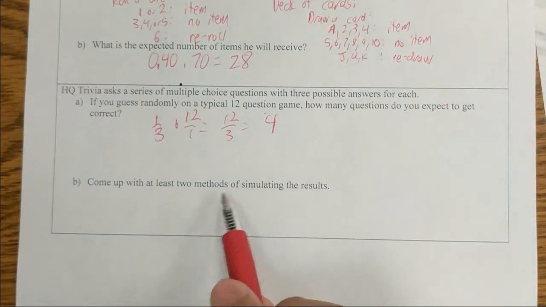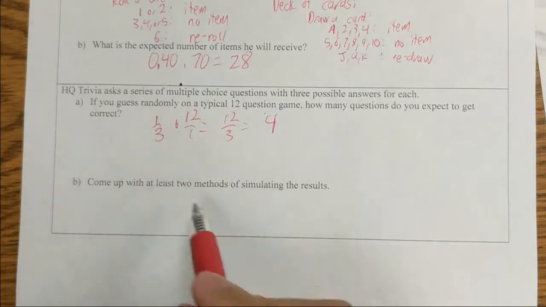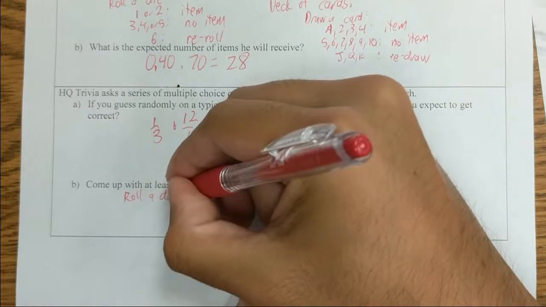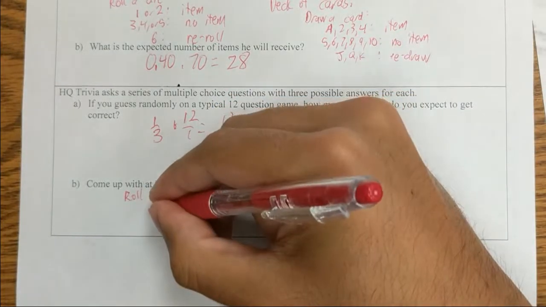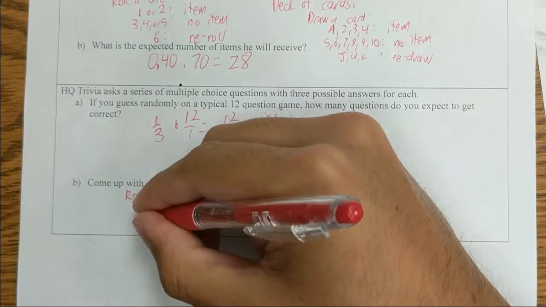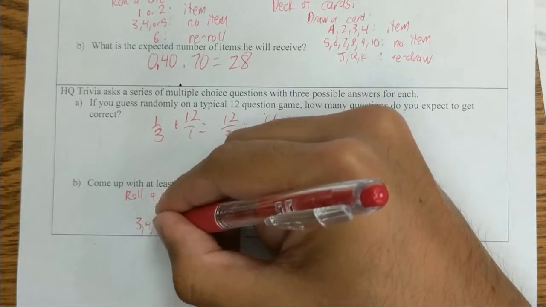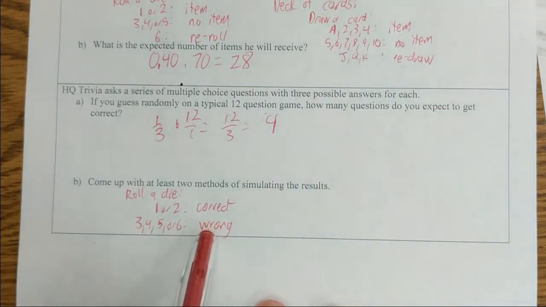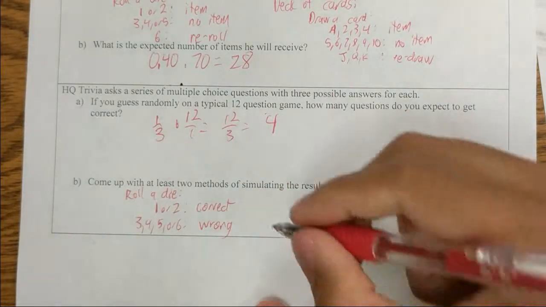Okay, so how can we simulate the results? How can we simulate a 1/3? If you roll a die, we could say 1 or 2 is correct, and anything else is wrong, right? Because that means 2 out of 6, which reduces to 1/3.